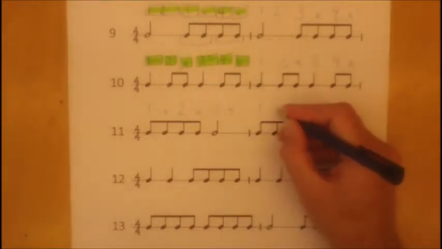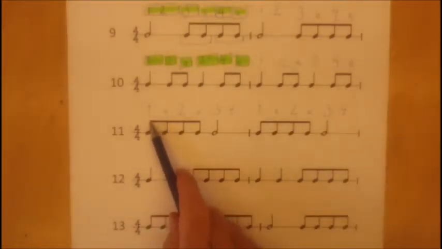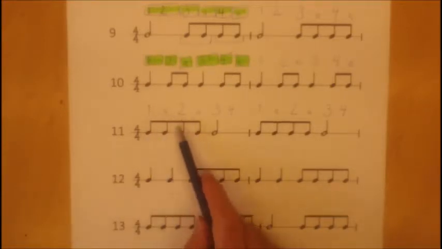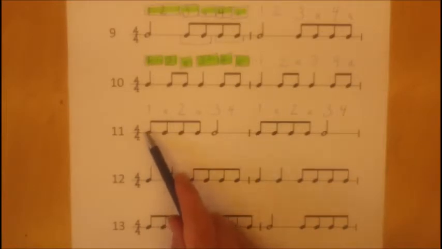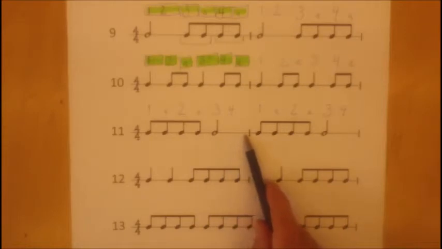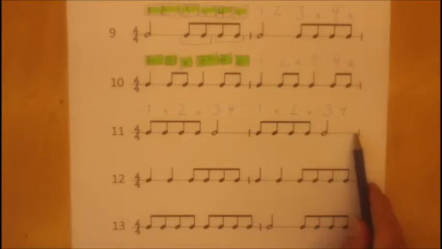If we look at the 1st and the 2nd bar, they're identical, so we just put out the same numbers on top of the notes. And if we read the rhythm, we can just read the numbers and see where there are notes, and then we play if there's a note under the number and the ands. So this would read 1 and 2 and 3, 4, 1 and 2 and 3, 4.